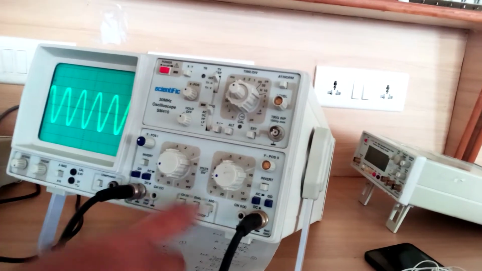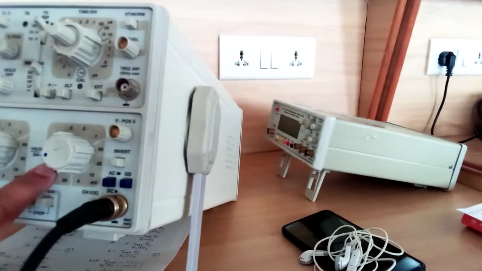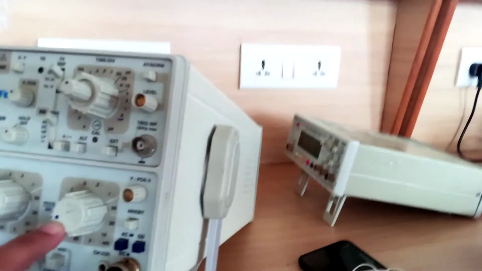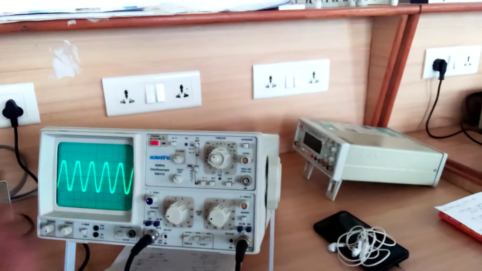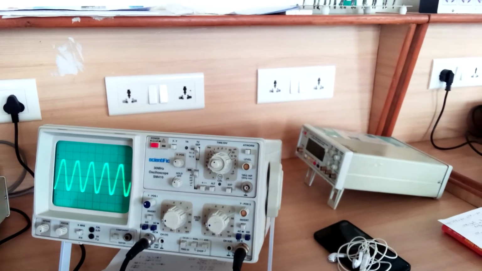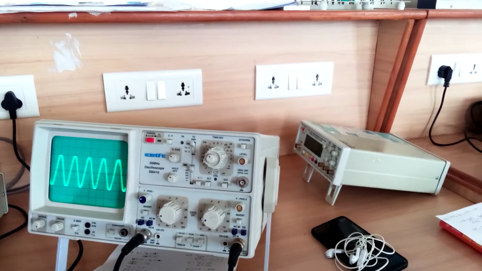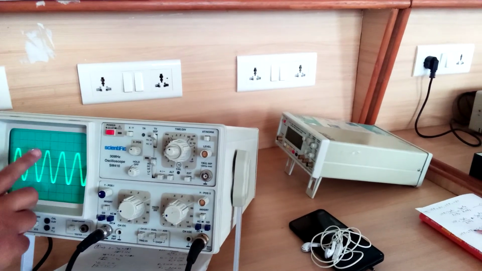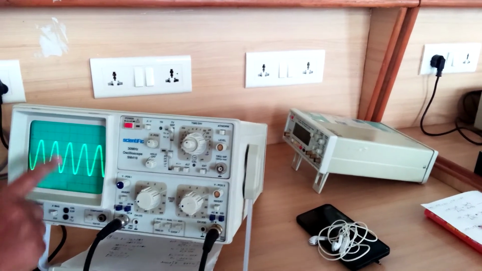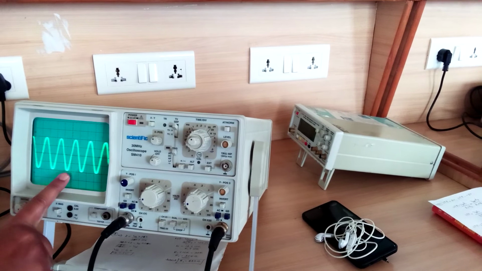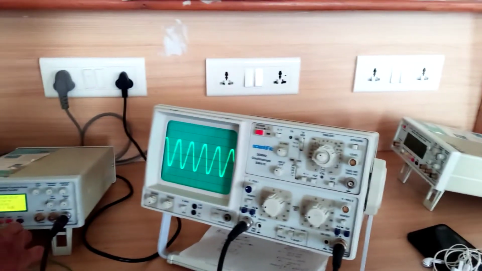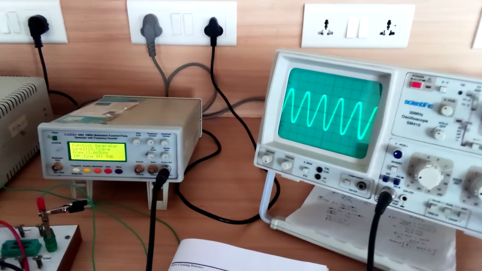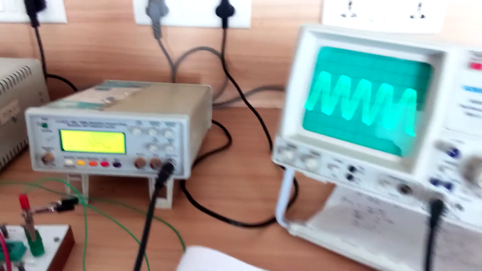Sine wave is applied. The input should be 20 volts peak to peak. You can observe here I have kept the volt per division at 5, and the signal spans approximately 4 divisions. So 4 into 5 gives 20 volt peak to peak. So I have applied a 20 volt peak to peak input with frequency 1 kilohertz.